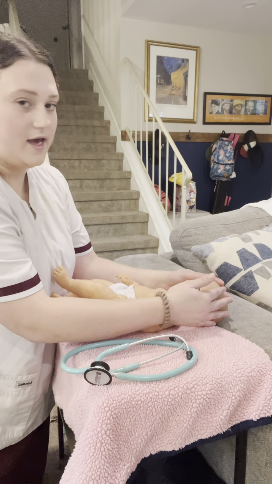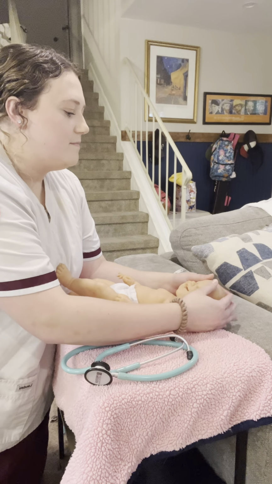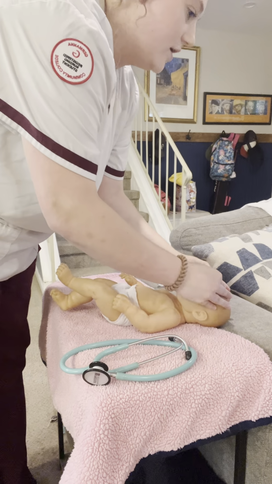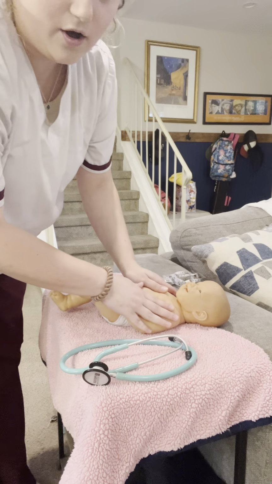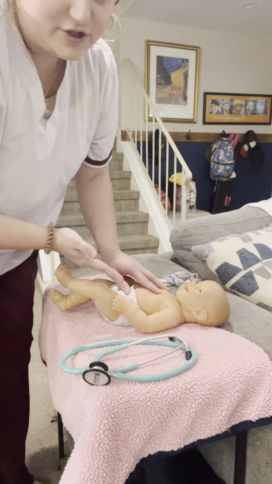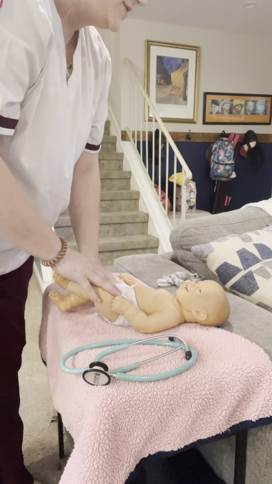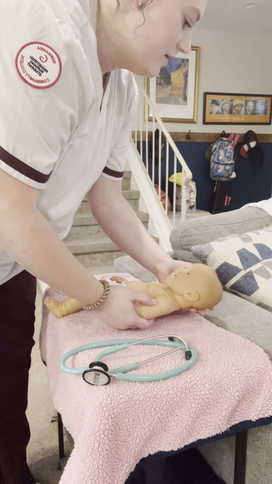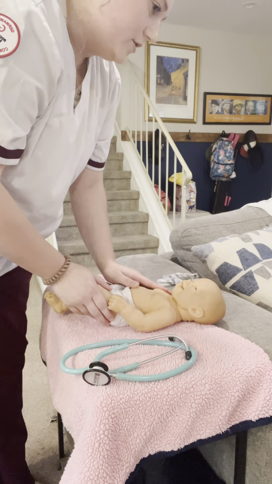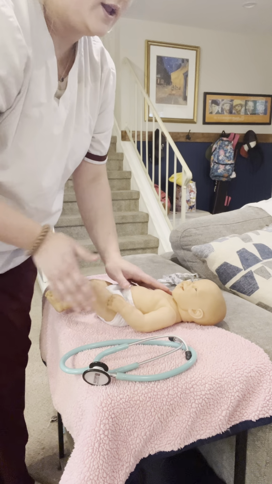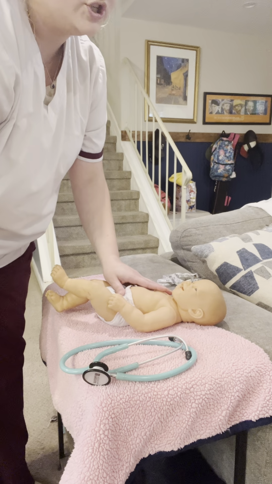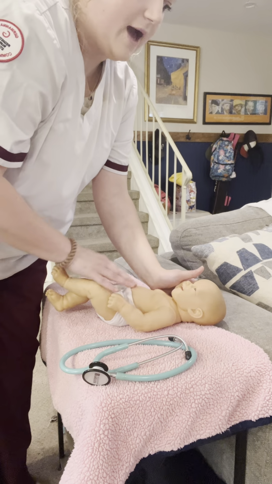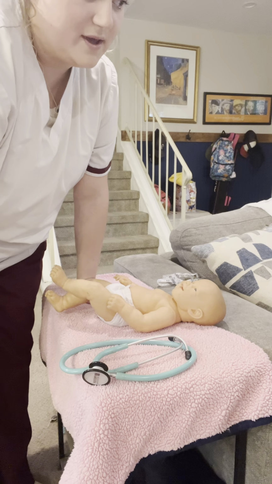And then starting at the head, I'm assessing the baby's fontanelles. I am looking anterior and posterior, seeing if they're flat or sunken at all, which can mean too little or too much fluid. And then also I'm looking at the molding, so looking at the sutures on the top of the head as well. And then also looking for any cephalhematoma, which is if there's a blood clot or anything at all on the head. And then also looking for caput if there's any generalized edema for this baby.